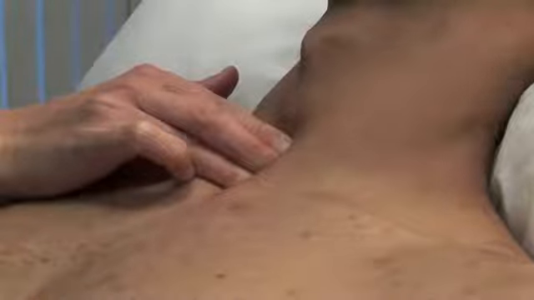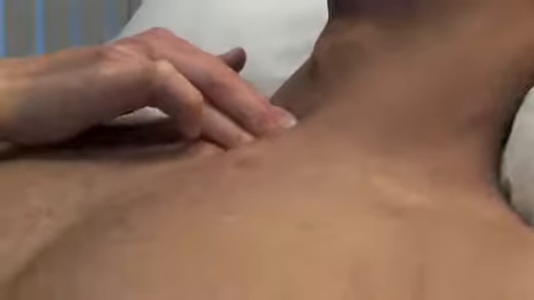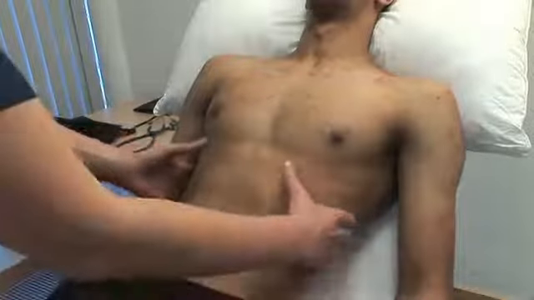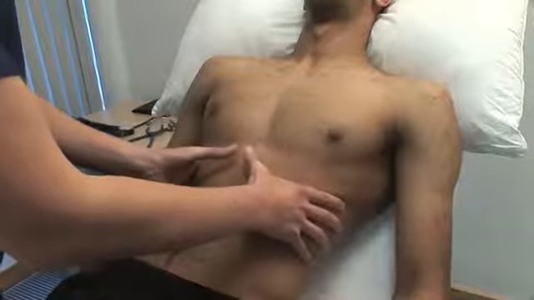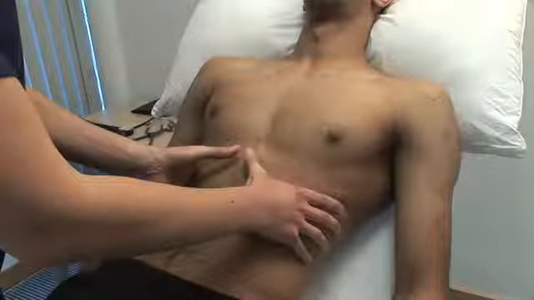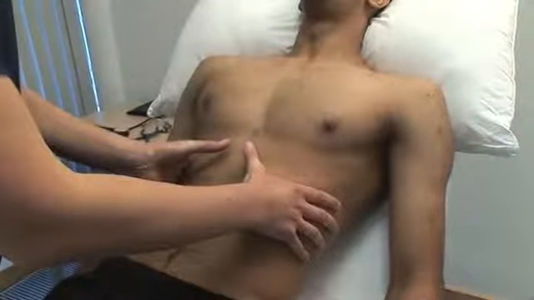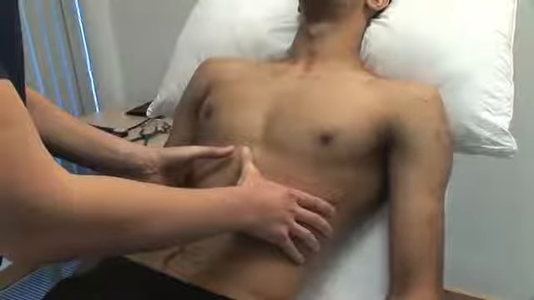Please could you take a deep breath in? Also feel for tracheal tug, which may be found in severe hyperinflation. Use your hands to detect chest expansion, which should be symmetrical. Please can you take a deep breath in? Watch how the thumbs move with respiration, in and out. Reduced expansion indicates abnormality on the same side.